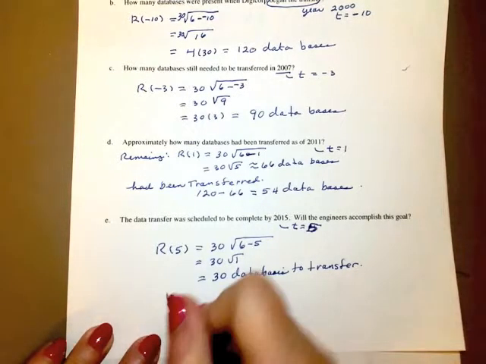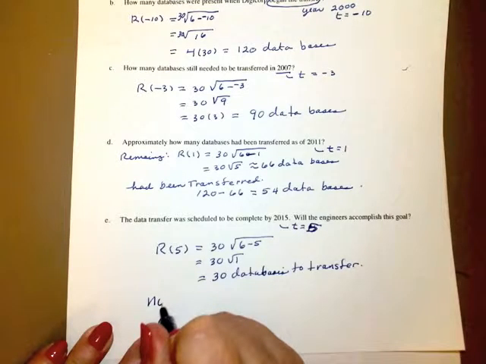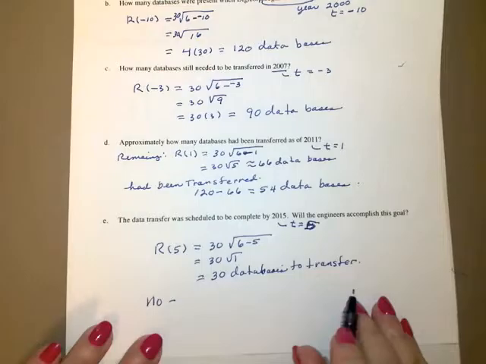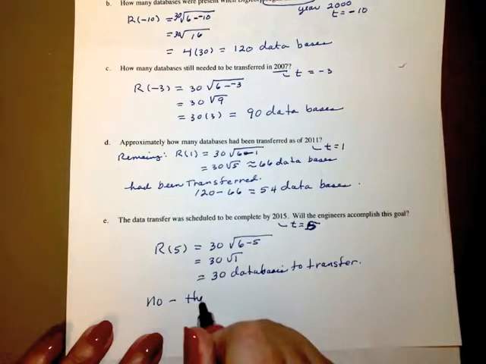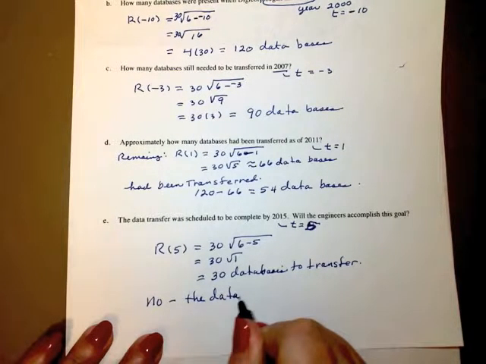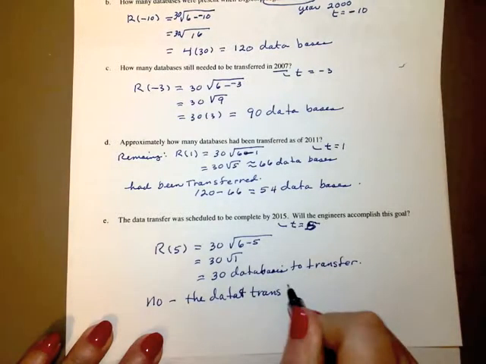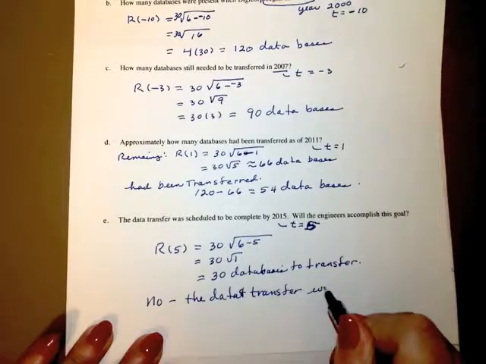So the answer is no. Data transfer will not be complete.